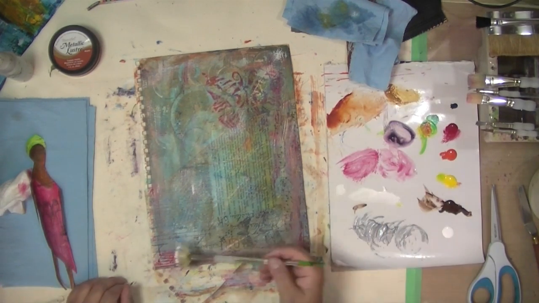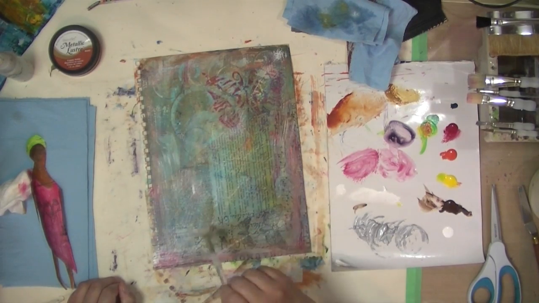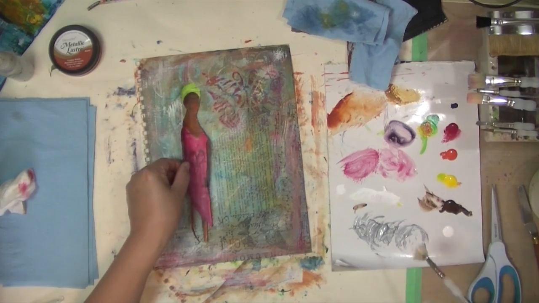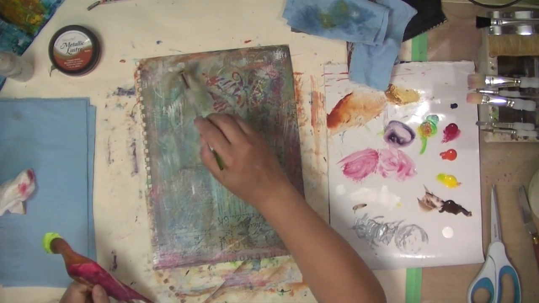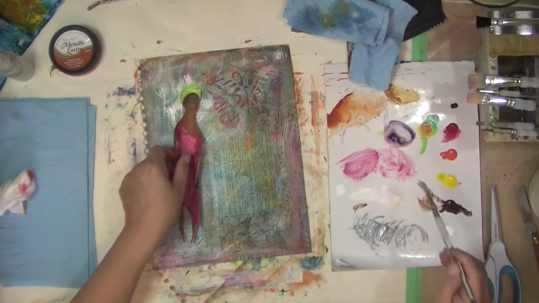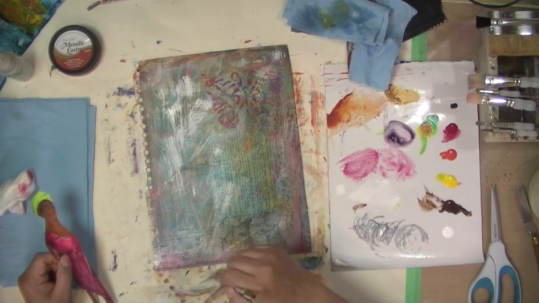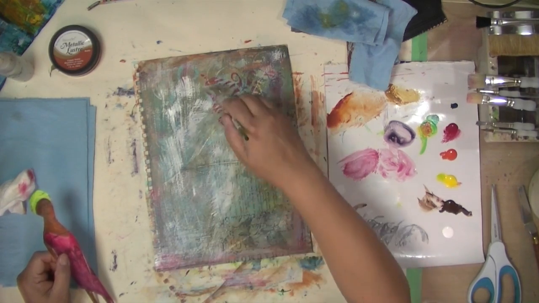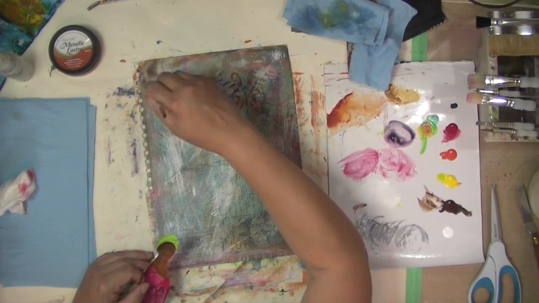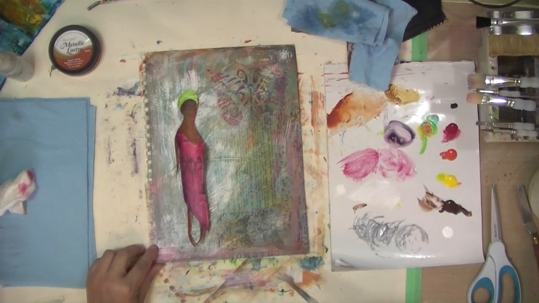You don't have to do this part. I just like the bold lines. So it's almost like I'm putting a halo around her without being too obvious about it. There we go.